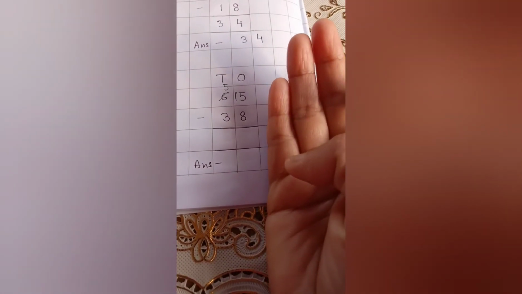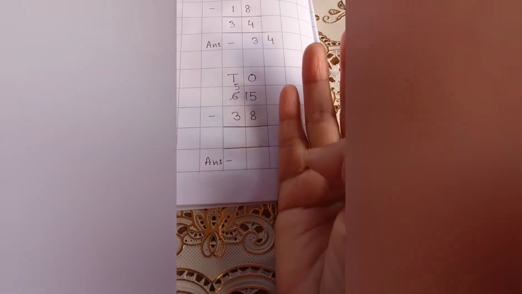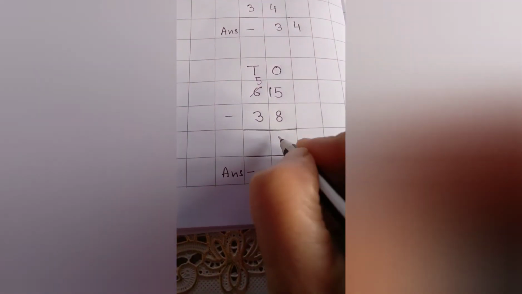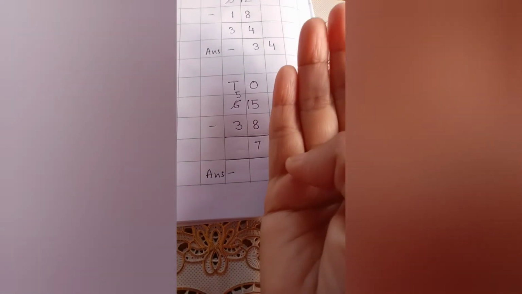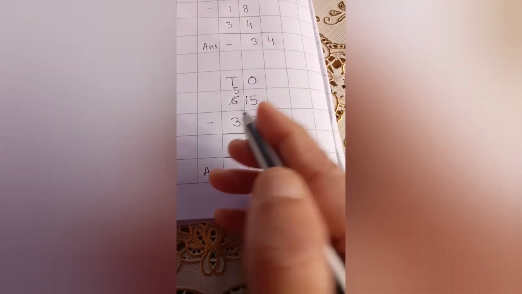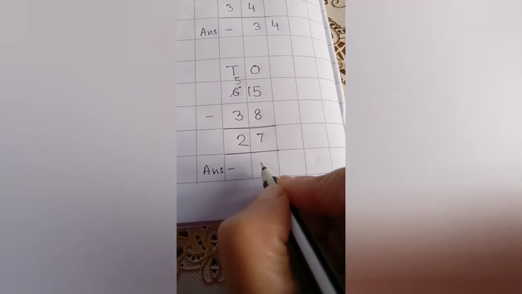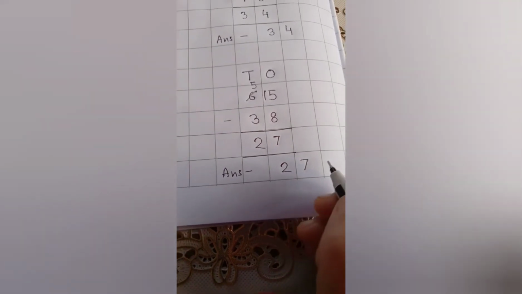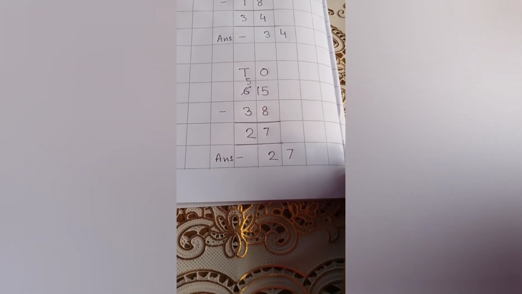So after 8 we count till 15 comes. 9, 10, 11, 12, 13, 14 and 15. So how many lines? 7 lines. So we write here 7. Now let us come to the tens column. 5 minus 3. After 3, 4, 5. How many lines? 2 lines. So we write here 2. That is 27. What is our answer? Our answer is 27.